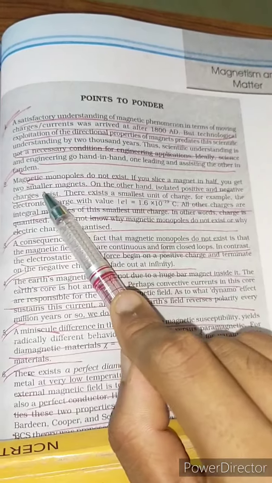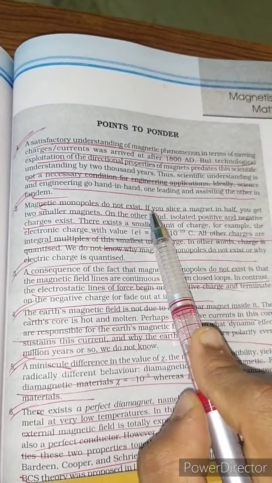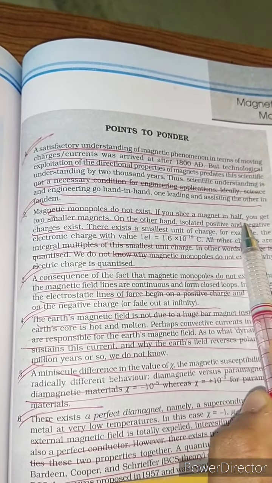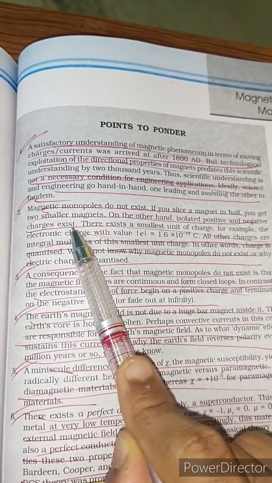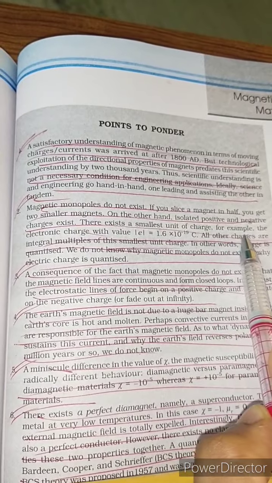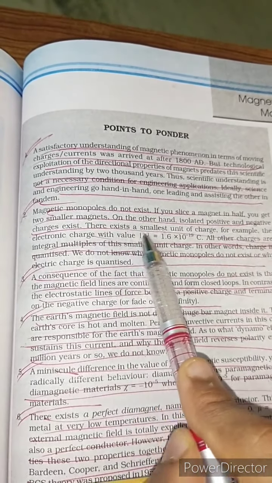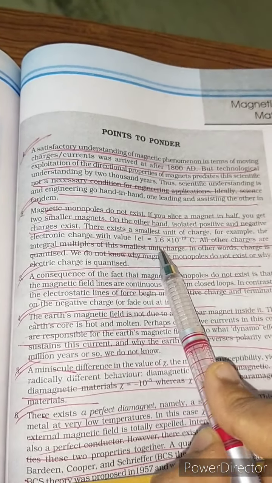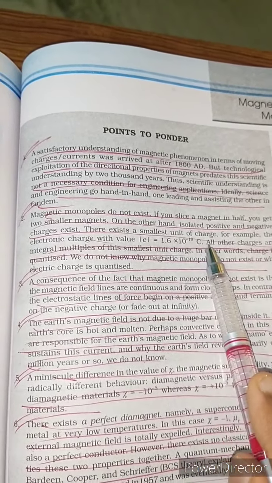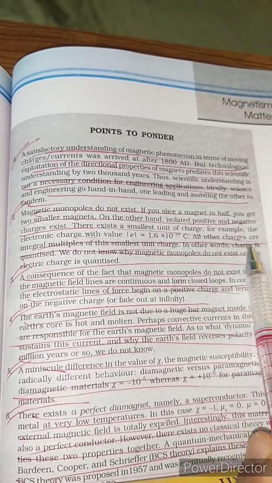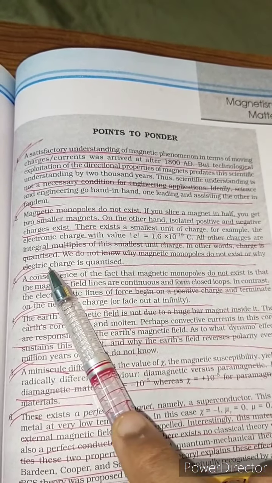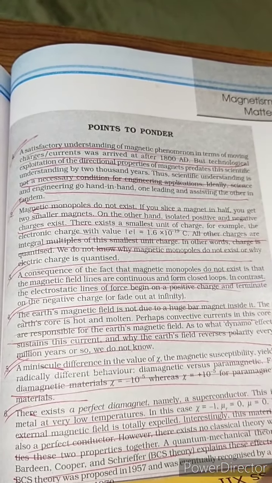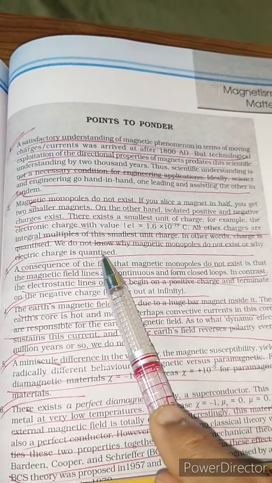Magnetic monopoles do not exist. If you slice a magnet into half, you get two smaller magnets. On the other hand, isolated positive and negative charges exist. There exists a smallest unit of charge, for example the electronic charge, with value modulus of e equal to 1.6 into 10 to the power minus 19 coulomb, and all charges are integral multiples of the smallest unit charge. In other words, charge is quantized. We do not know why magnetic monopoles do not exist or why electric charge is quantized.